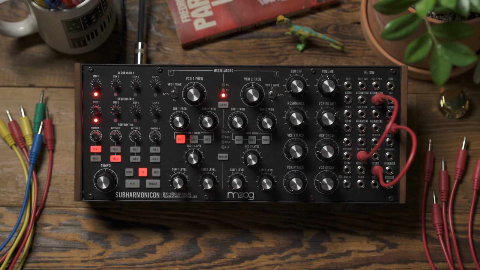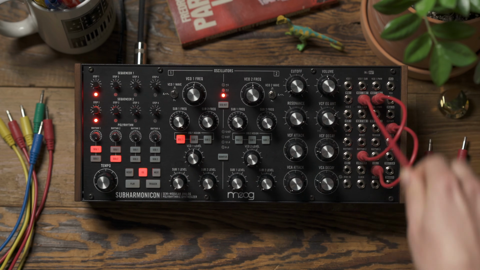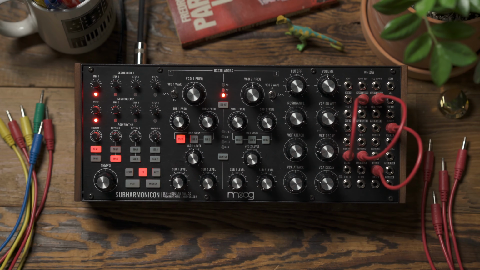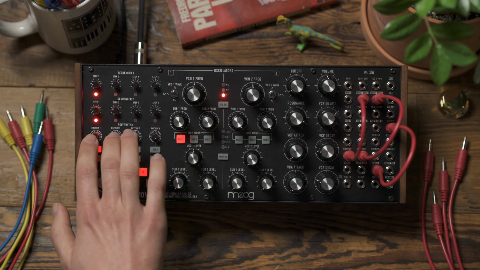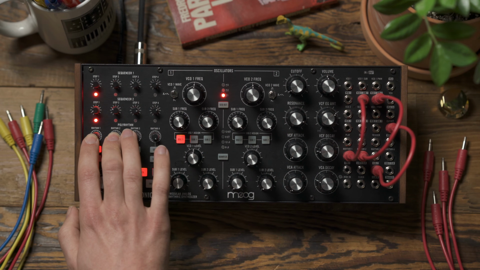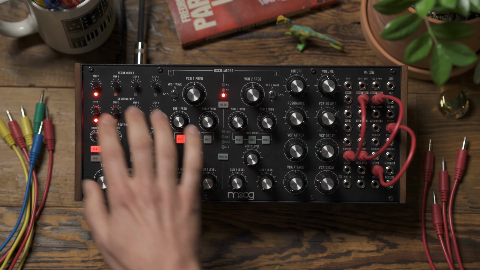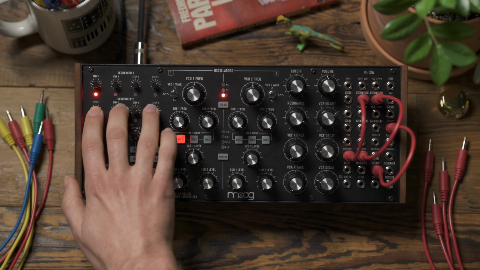We can get even more motion by routing the first sub-oscillator to modulate rhythm 1. So sequencer 1, the sub-oscillator frequencies, and the rhythm potentiometers will control the rhythm, where the filter controls and sequencer 2 will control the tones of our drum machine.